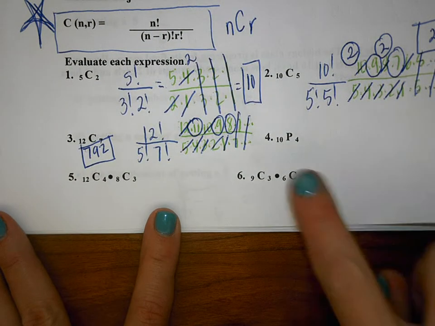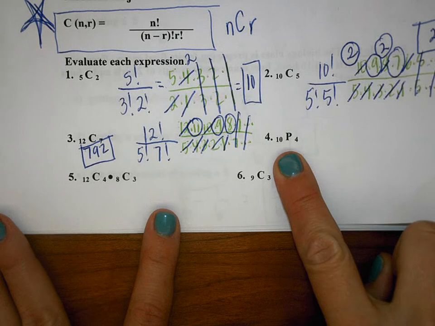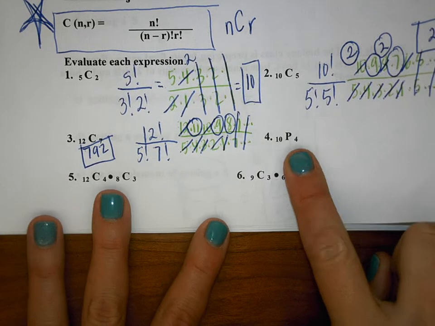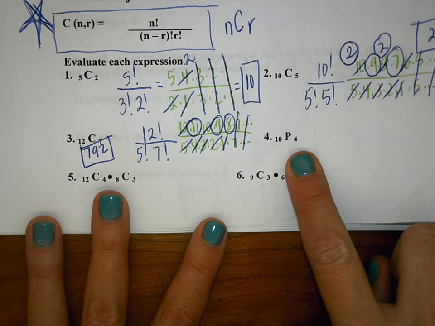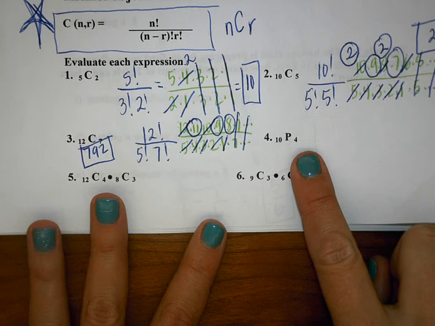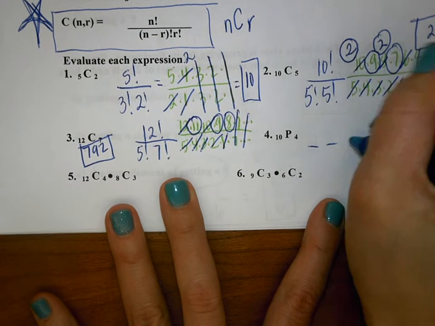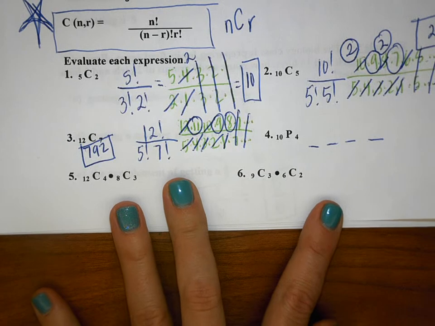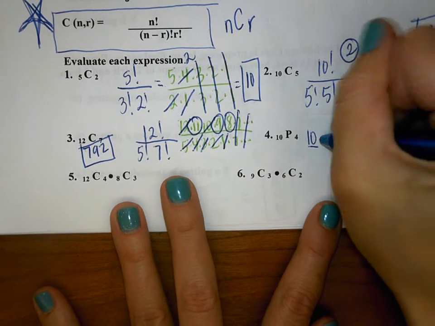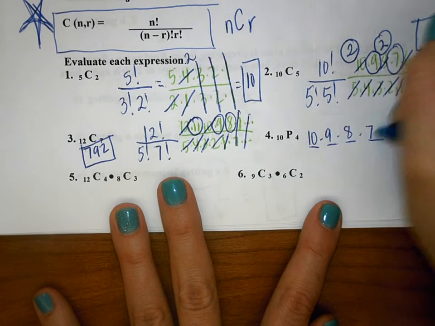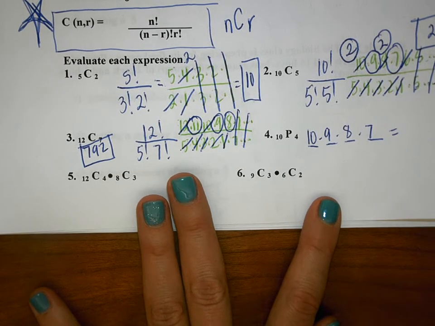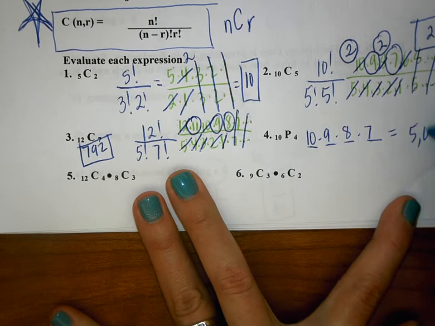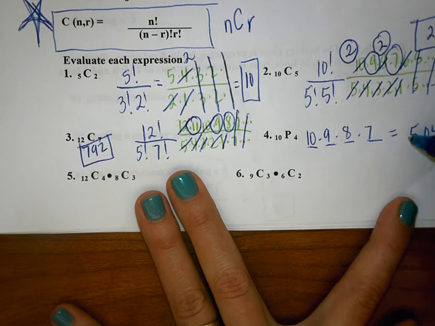Okay, what do you notice about this one? It's a permutation, which means, do you remember what we do for permutations? How many blanks am I going to make? What's the first one going to start with? 10, 9, 8, 7. Multiply that together. 5,040 should be the correct answer.